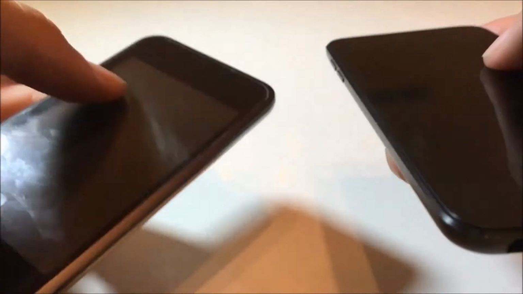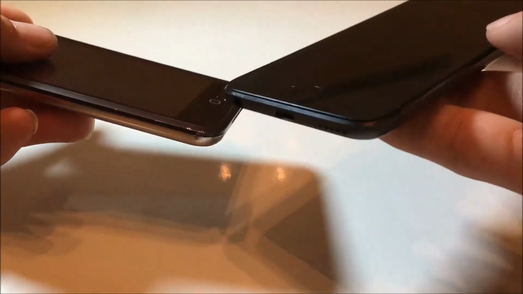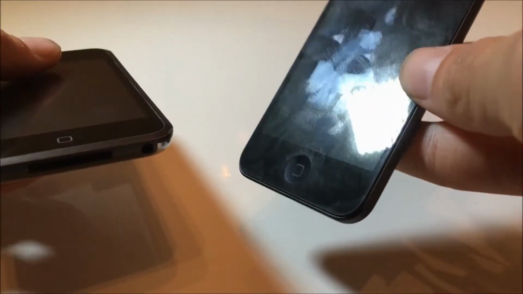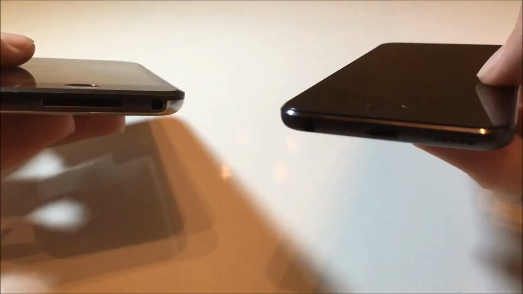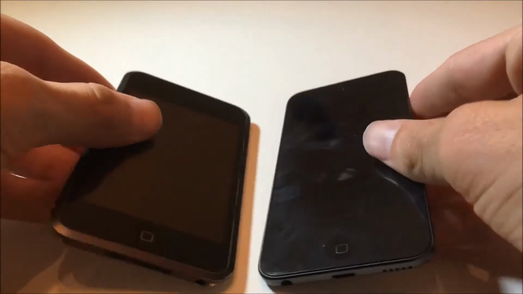So I kind of wish Apple would go back in this direction in terms of durability. And I know that they want to make devices look nice and sleek, and have a very premium look and feel to them. But I'm guessing we're going to have to sacrifice a little bit of durability just to get that nice look. But yeah, that's pretty much it.